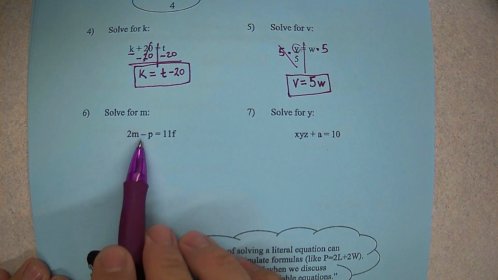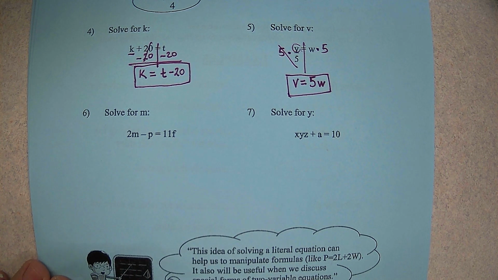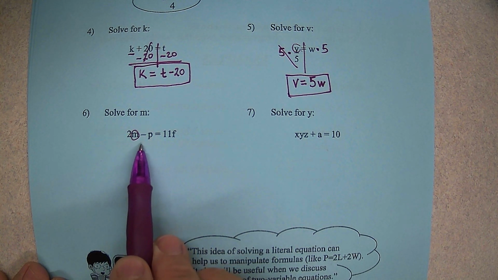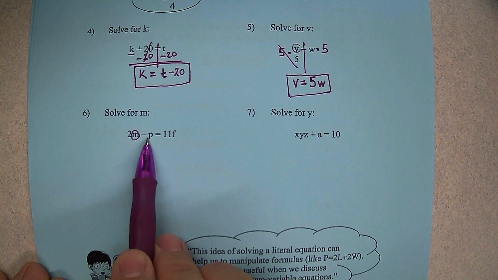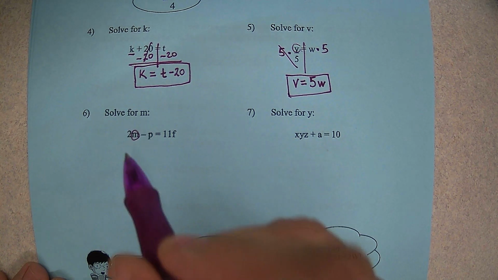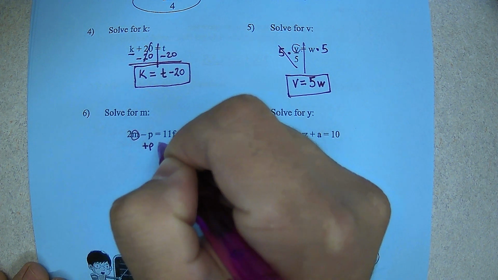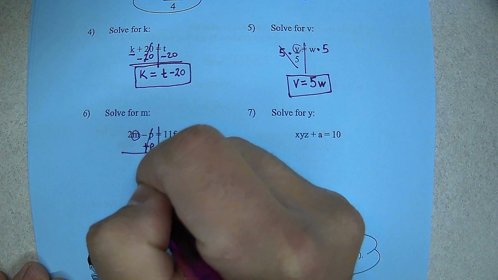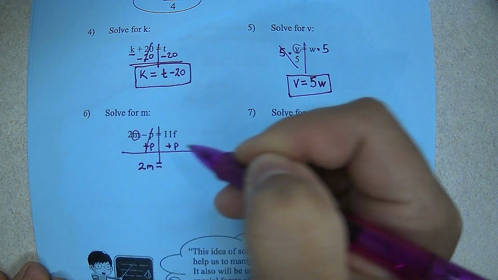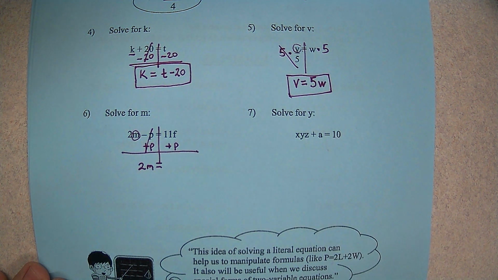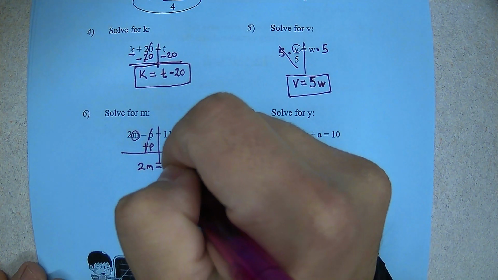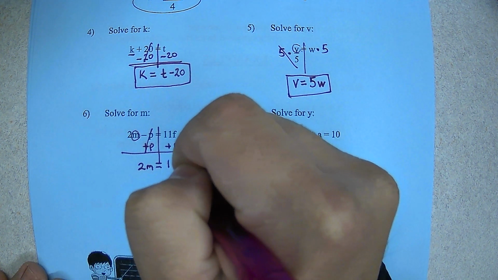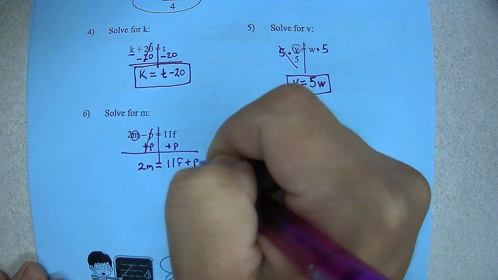Solve for m. 2m minus p equals 11f. Here's my m. The first thing that I'm going to do is get rid of anything that does not have an m attached to it. So it's this minus p. So we're going to add p to both sides. Those go away, leaves us with 2m equals 11f plus p. Well, I don't know what f and p are, so we just write it as 11f plus p.